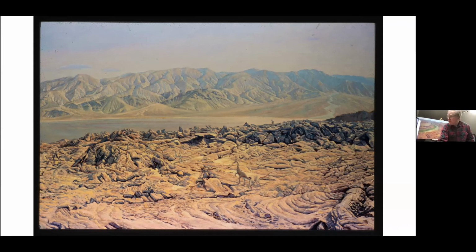You've got to have something to indicate that we're in a different time. And so there's the Coelophysis. Anyway, if you look closely, you can see the Coelophysis in the lower center of the painting. Perhaps, what were they doing up there? Well, perhaps they were looking for a place to nest far away from all the action down by the lake.